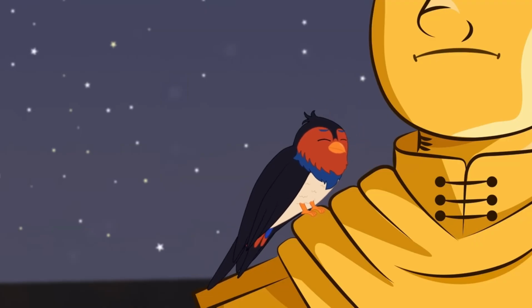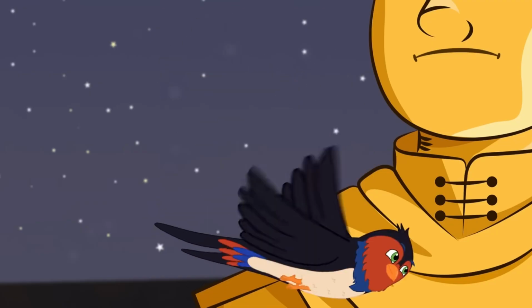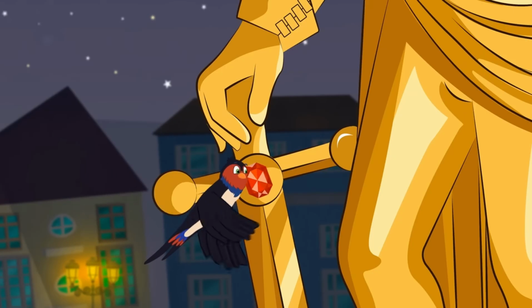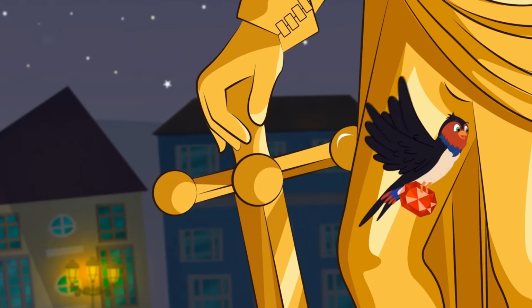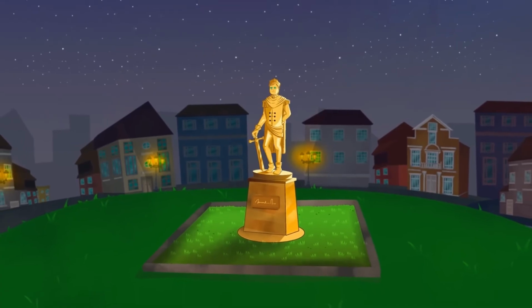Although the swallow was already cold and did not have any rest, she could not do anything but help the sad Happy Prince. So with the help of her beak, the swallow took the ruby out of the handle from the prince's sword and flew into town over the dark midnight sky.